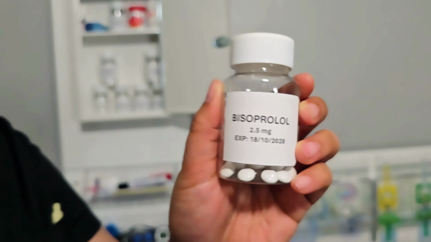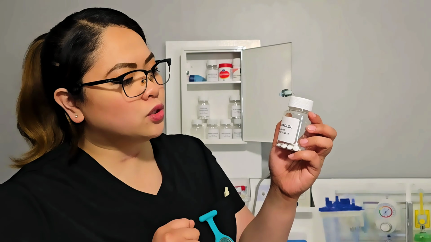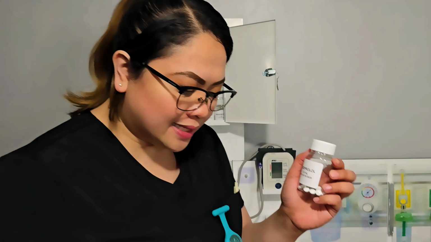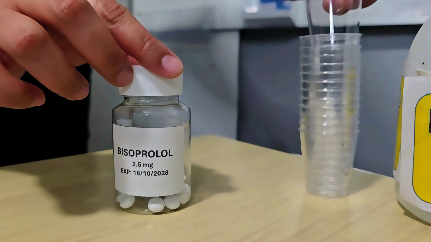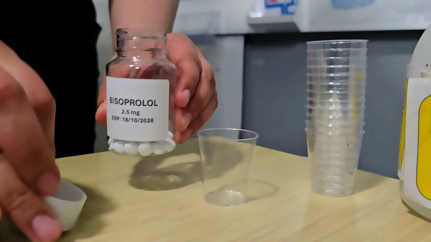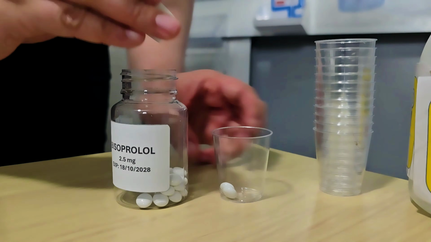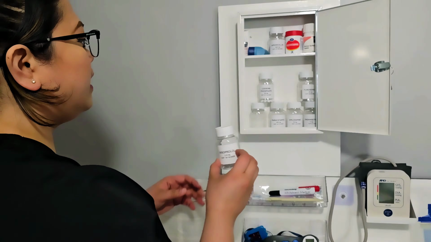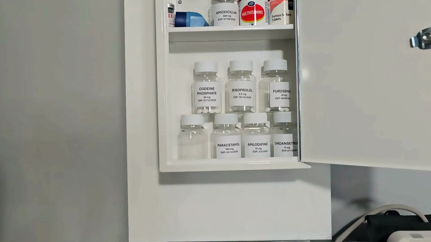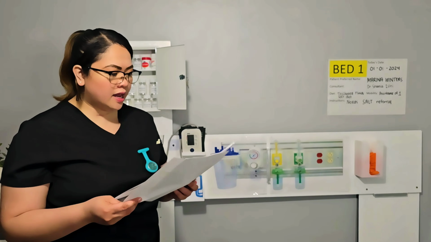So I have got here bisoprolol, 2.5 milligrams. Expiration date is 18th of the 10th, 2028. Comparing with the prescription, it says there bisoprolol 5 milligrams. So I'm gonna get 2 tablets. There's no more prescribed medication afterwards. Going now to the next page.